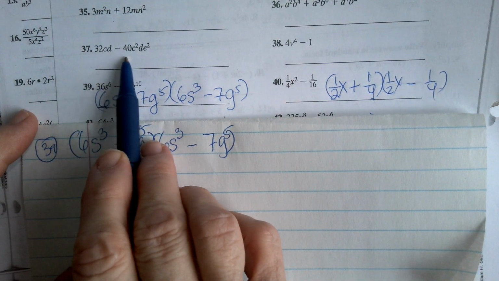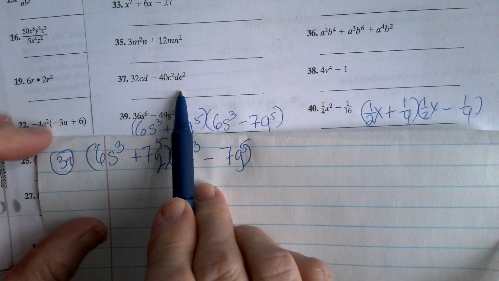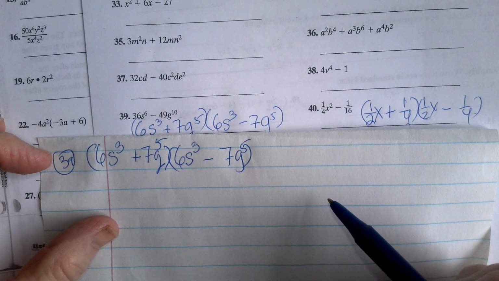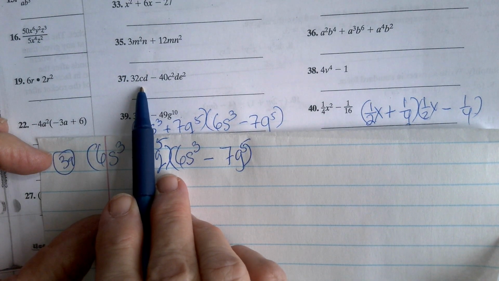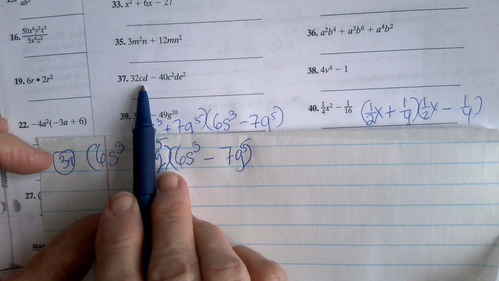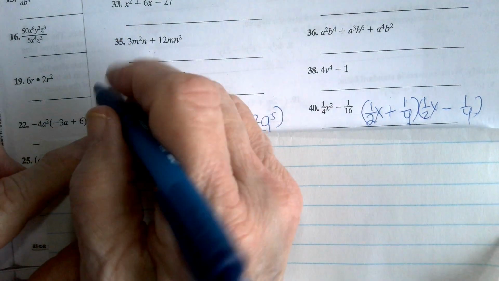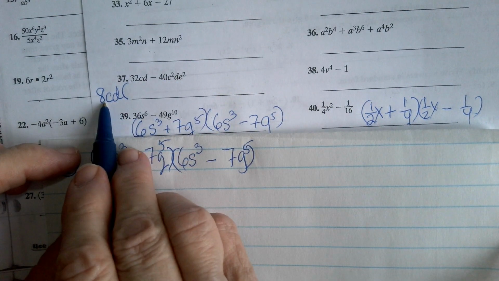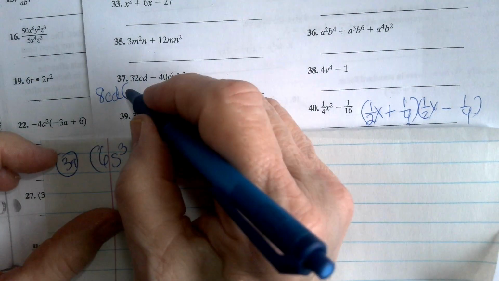And this one, I think is going to be easy. This one, we'll see if we can do it right here. Who knows the biggest number that we can pull out? 8. Very good. And what's the biggest C we can pull out? 1C. What's the biggest D we can pull out? Only a 1. So we can pull out an 8, C, D, and then 8 times what will give us 32? 8 times 4.